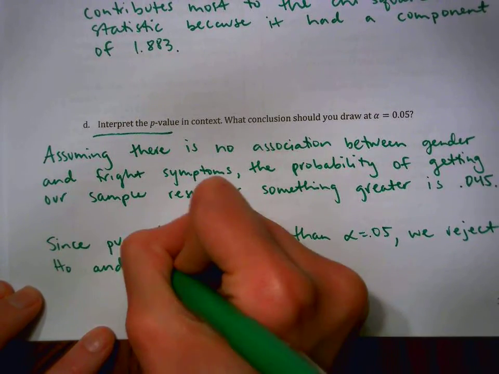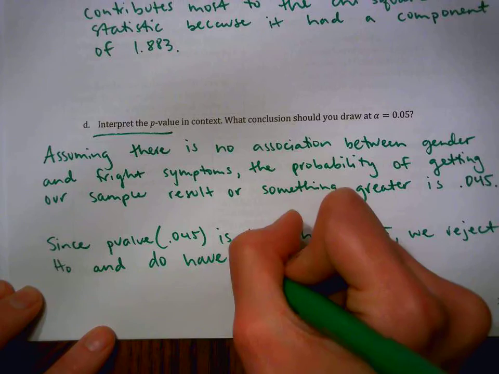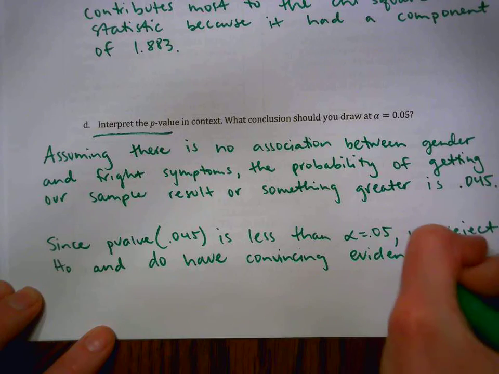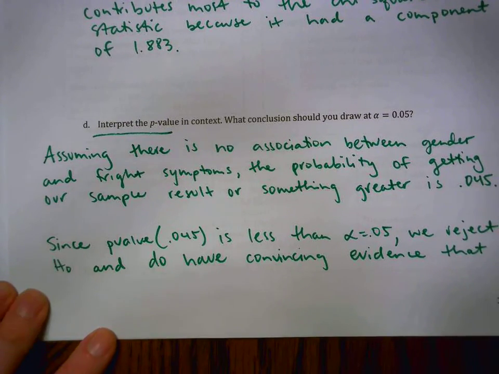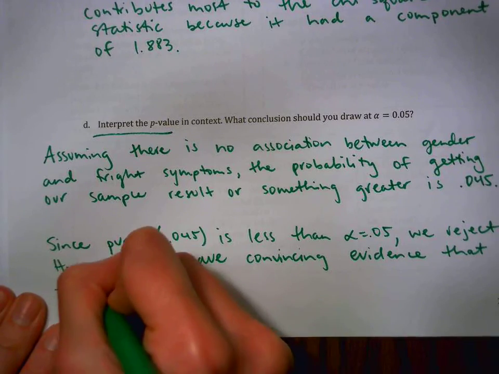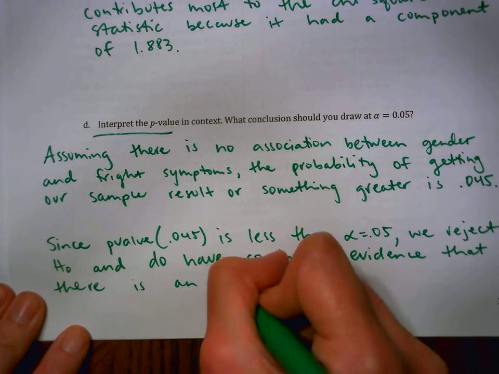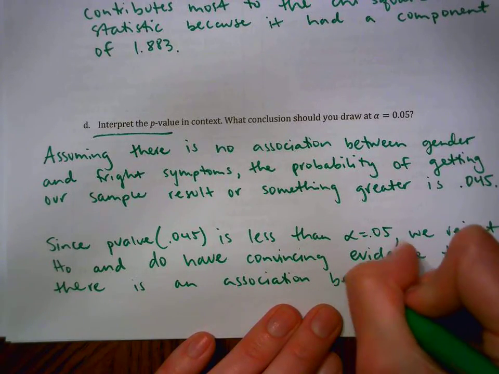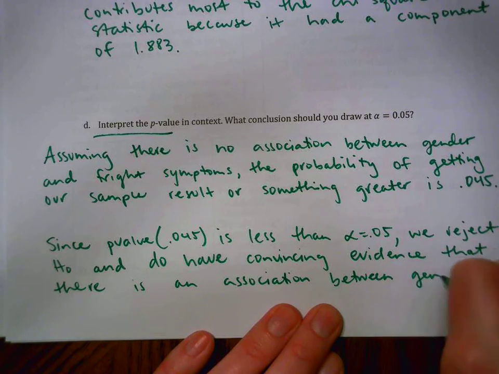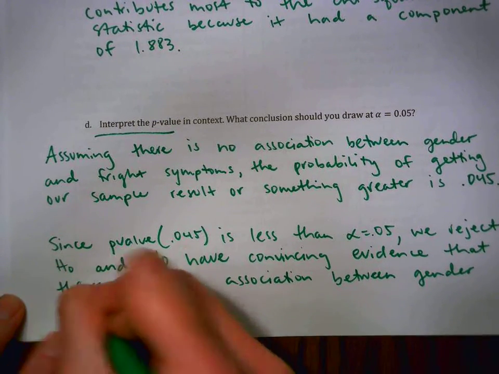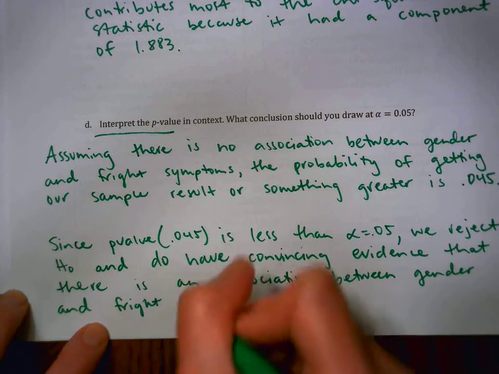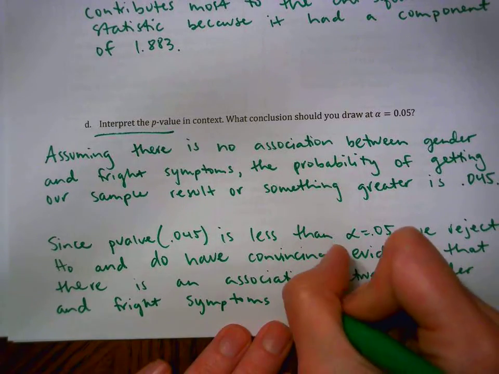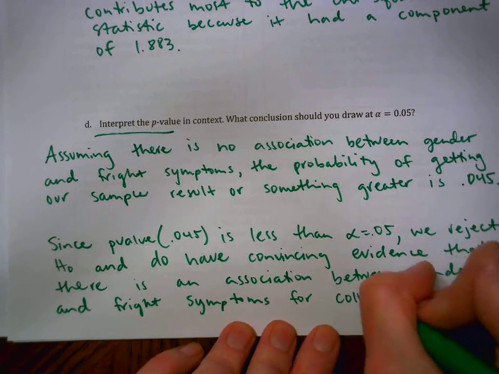And that means we do have convincing evidence that, and now you write your HA, there is an association between gender and fright symptoms for college students.